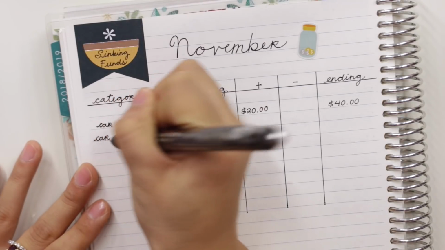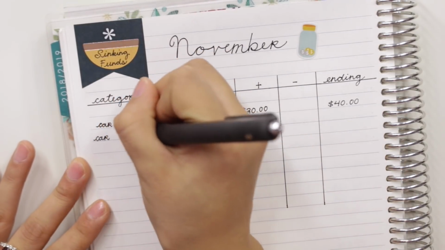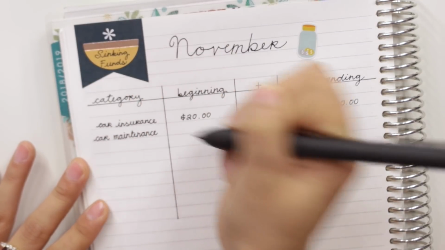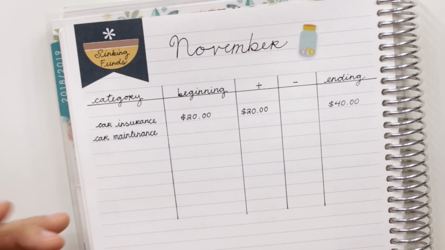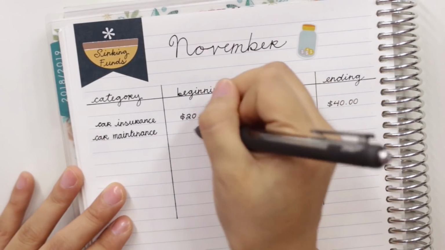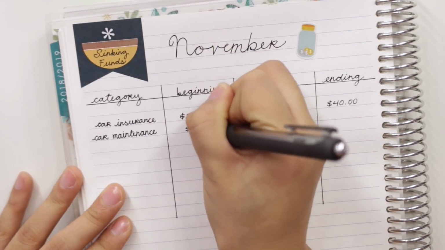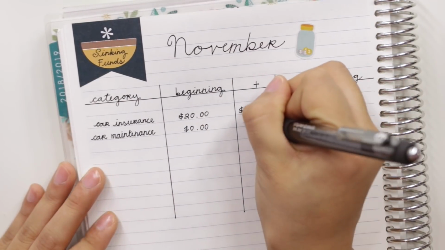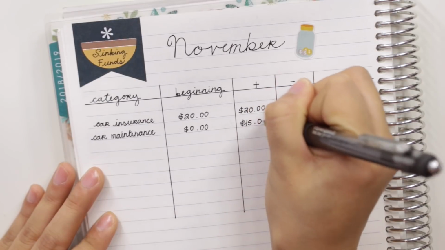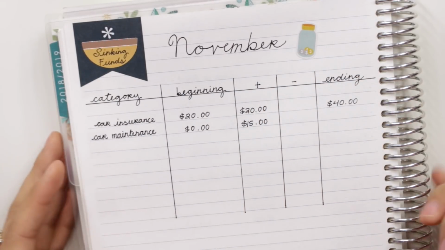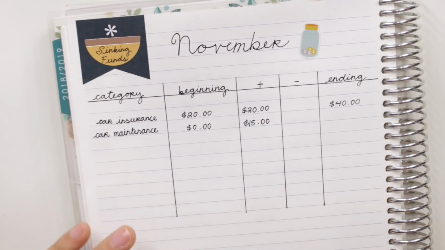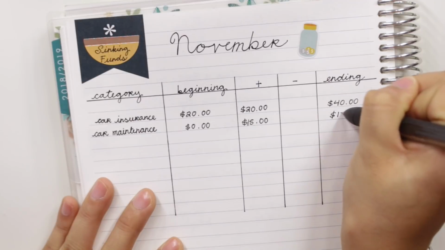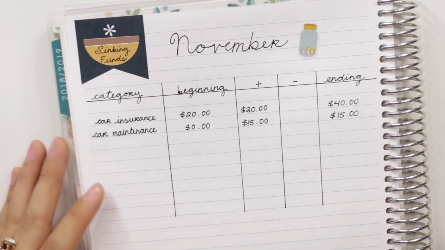Next, I have a new category, which is going to be my car maintenance. After last month's need for my brakes to be changed, and after somebody suggested me to add a car maintenance category, I'm going to go ahead and do so. So I have nothing beginning, and I plan on just adding $15. The reason being is because I don't foresee any car maintenance being done on my car, just because I did do the major thing, which was the brakes right now. Now that is going to be $15 in ending.